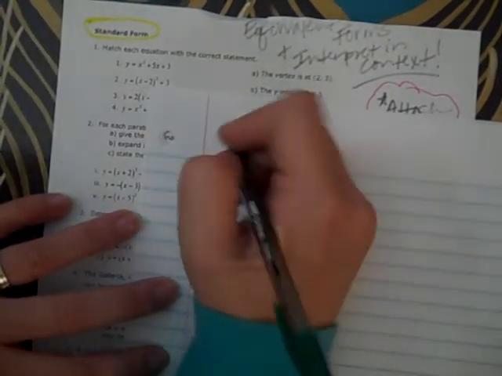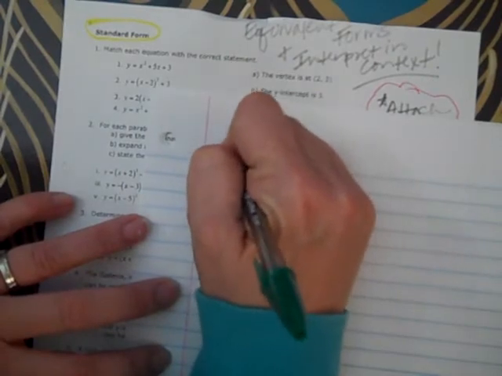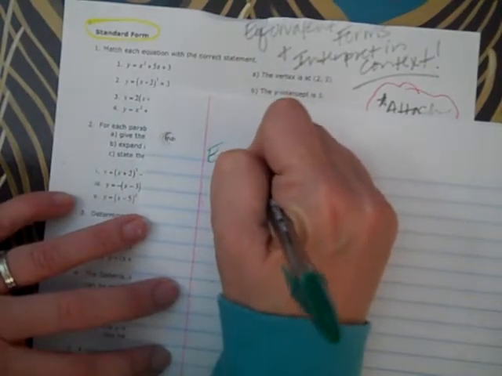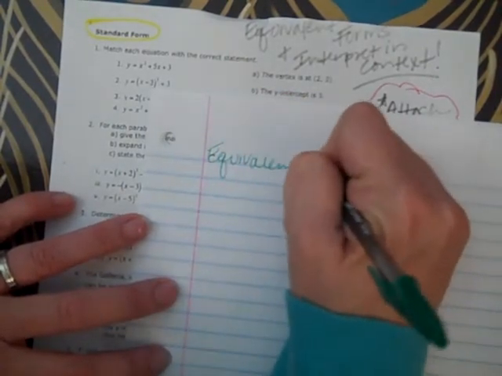I'm going to talk about your work on standard form, the assignment. Across the top it says, in my handwriting, equivalent forms and interpret in context, so that's the focus of this assignment. You're going to want to have a piece of lined paper attached. If you don't have one, stop the video so you can get one and label it up.